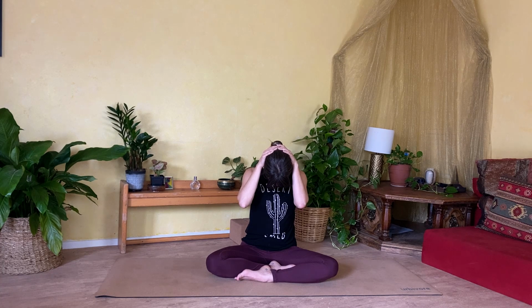Now, I do encourage you to move slowly here. Take your time. Don't rush the movement. Just want to find a gentle twist, rocking the chin from side to side. And notice how that changes the stretch from one side to the other side of your neck.